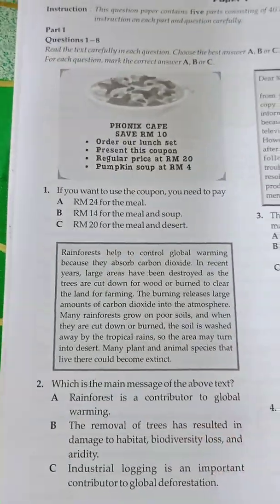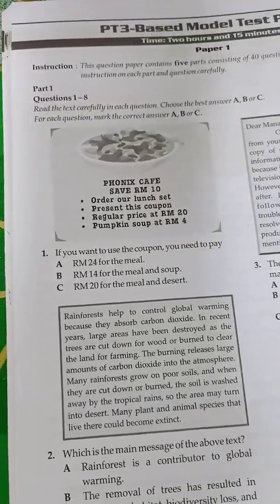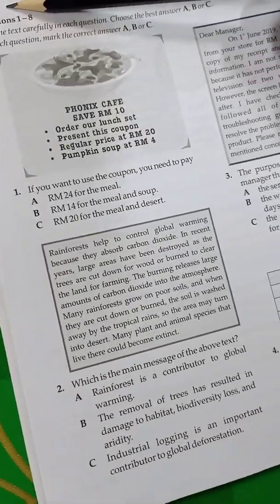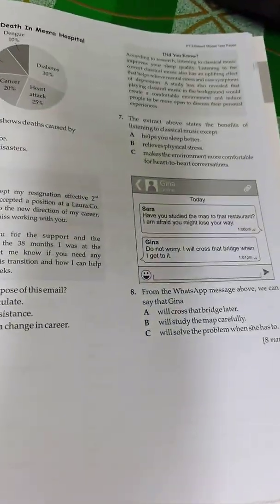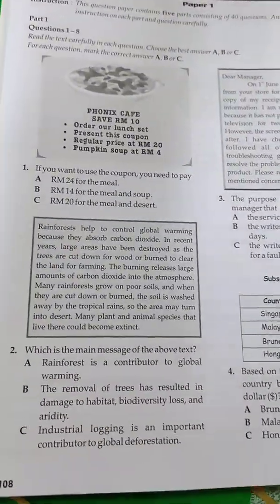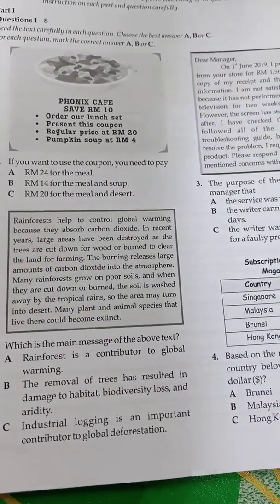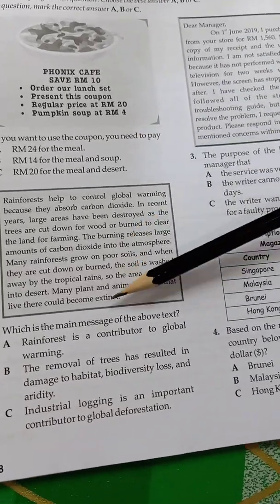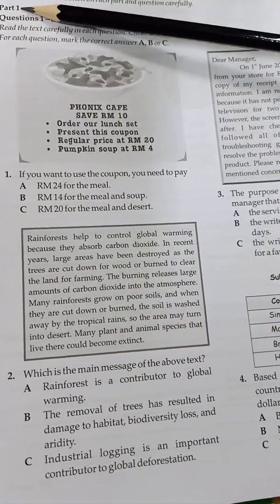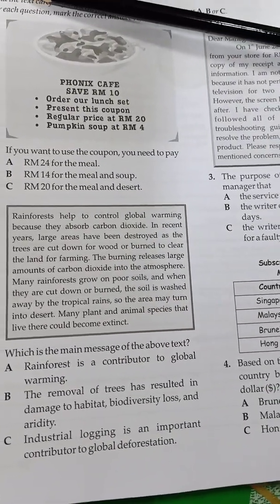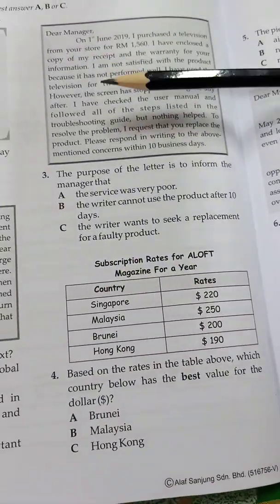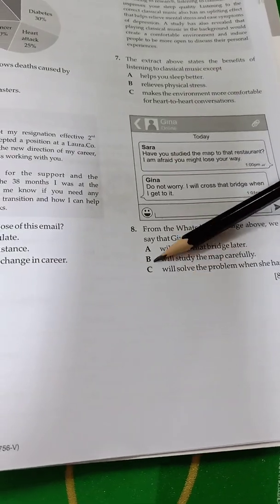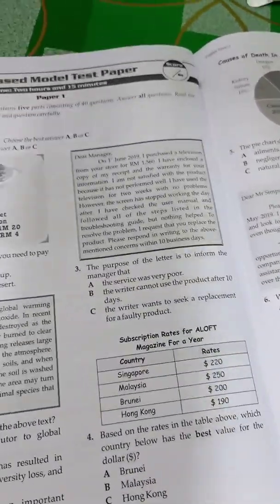Let's look at the sample of paper 1. For part 1, you will need to answer 8 questions, as usual, like our practice before. So you need to answer accordingly. You really need to read the questions. For part 1, there will be no issue. I believe you just need to read all the questions thoroughly, and then answer the questions.